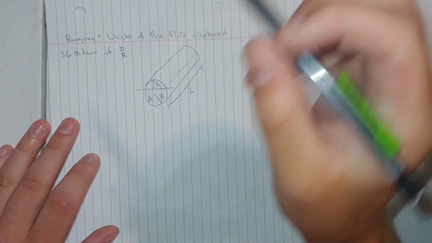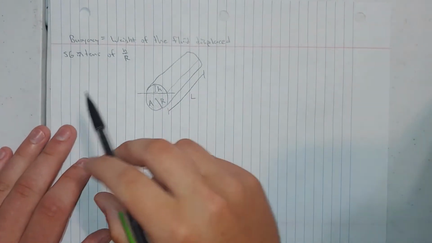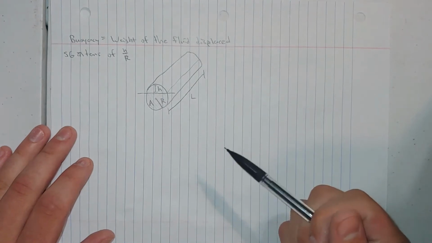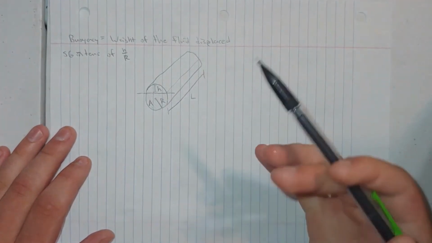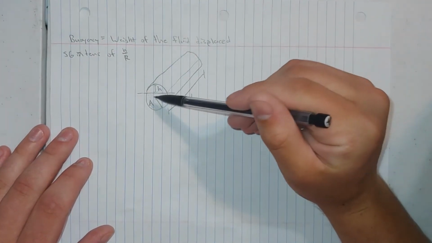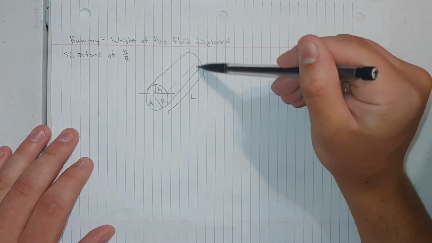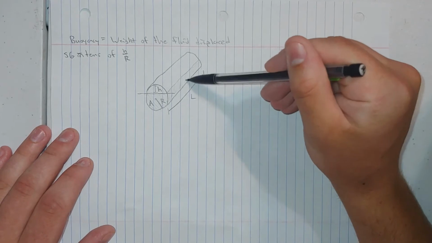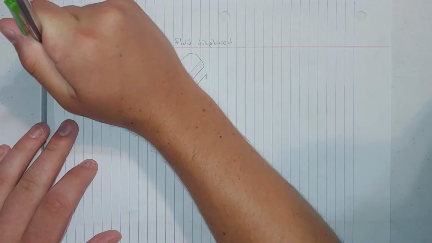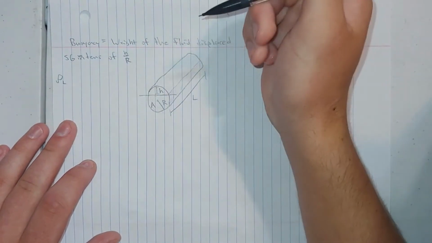So, like I said with buoyancy, the weight of the log, the entire log, has to be equal to the weight of the water that it displaced. So the water that originally existed here. So the weight of this log is going to be equal to the density of the log times the volume of the log.